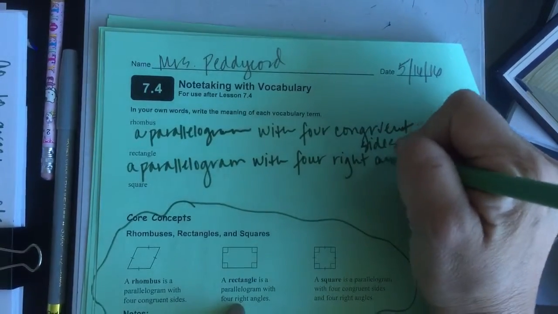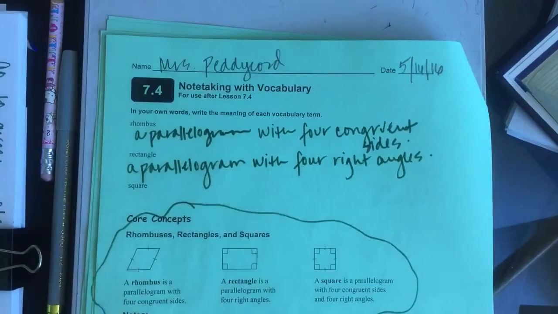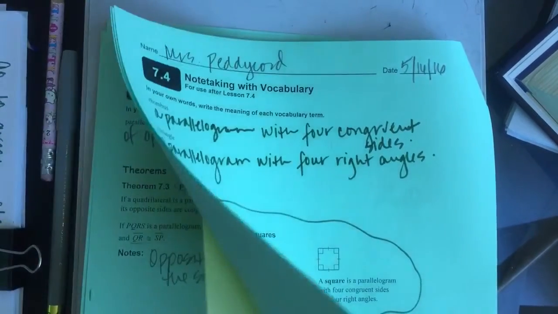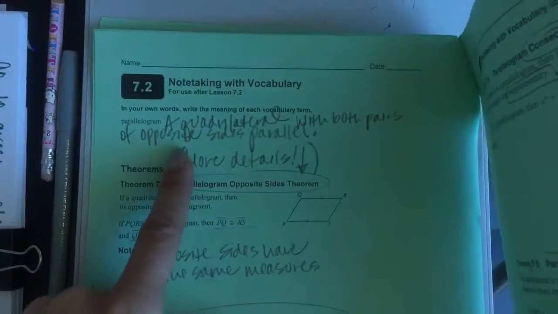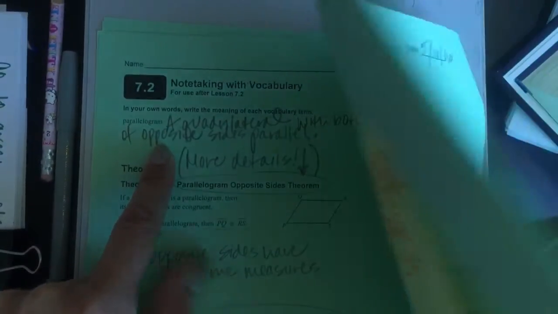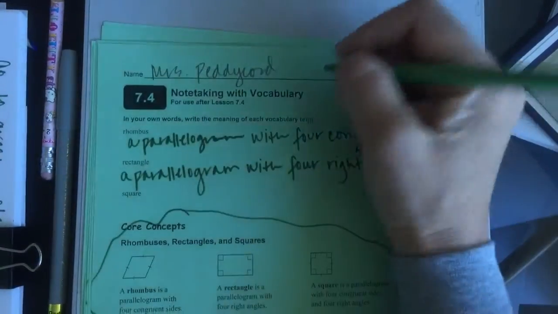One of the things I think is important for us to remember is that we keep using parallelogram in our definitions, and the definition of parallelogram was a quadrilateral with both pairs of opposite sides parallel. I'm going to drop that up here on the top.